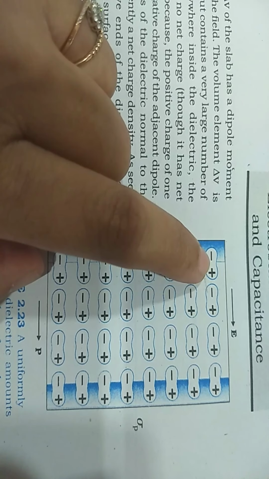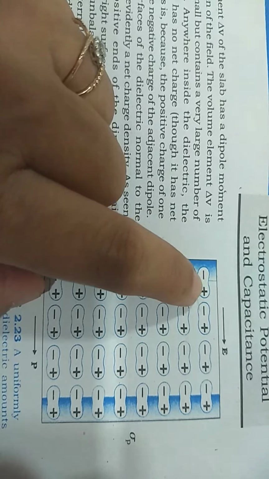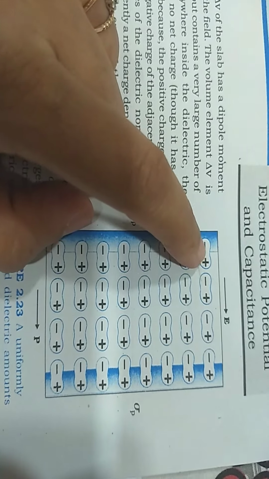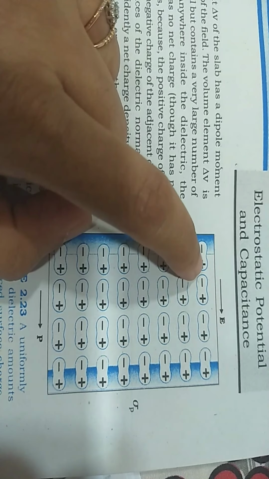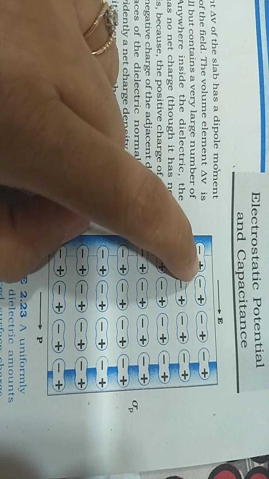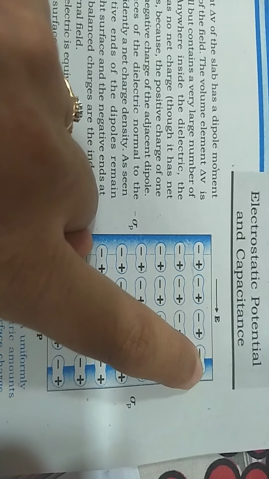So on this side there will be a negative charge and opposite there will be a positive charge. Say this is the atomic dipole. Now the next molecule will arrange in such a way that its negative charge will be closer to the positive of the first one, and so on.